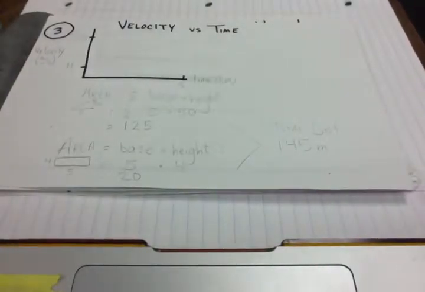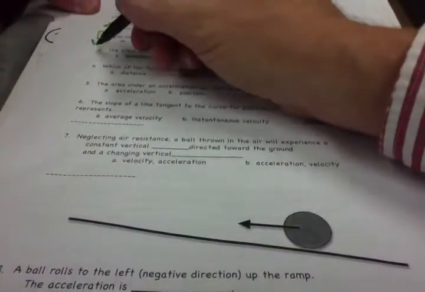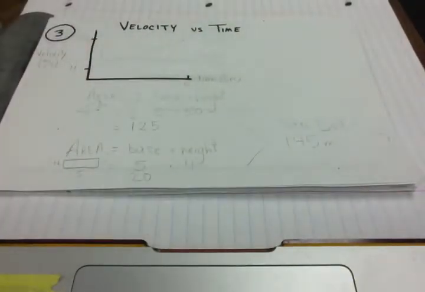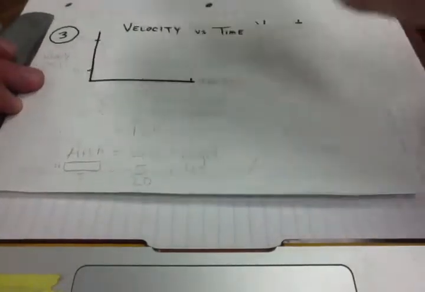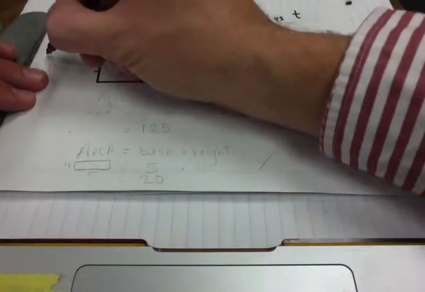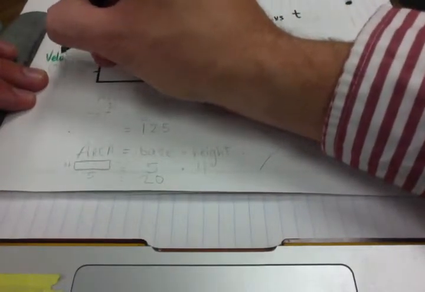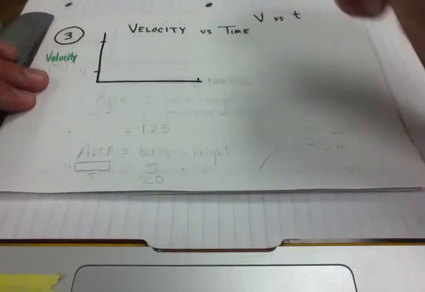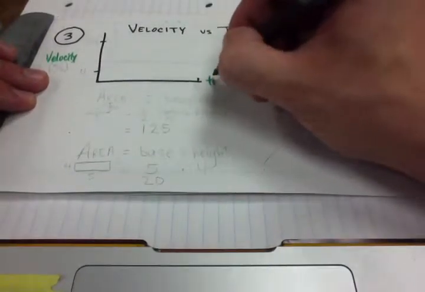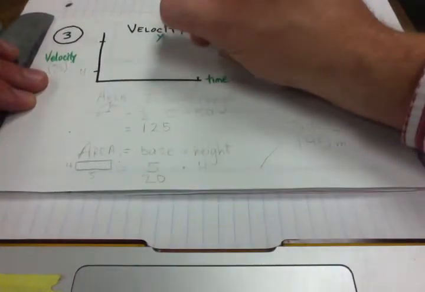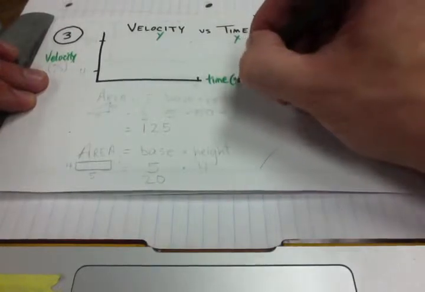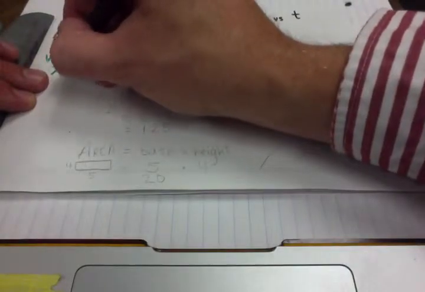All right, a little bit more with this. So number 3 here. Once again, I'm just moving through this practice test, so hopefully you kind of still have this. Number 3 is also a velocity versus time, but in this scenario, we are curious about the area. So on my y, I've got velocity. On my x, I have time. Once again, my time is in seconds. My velocity is meters per second.